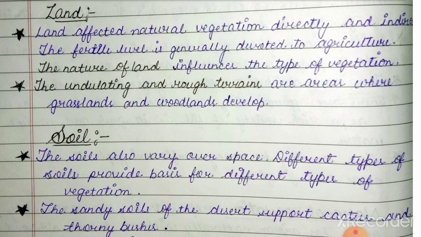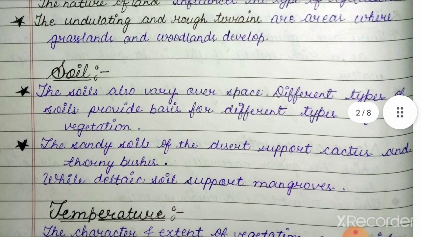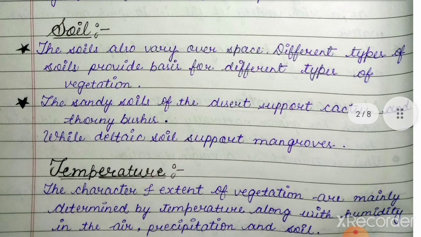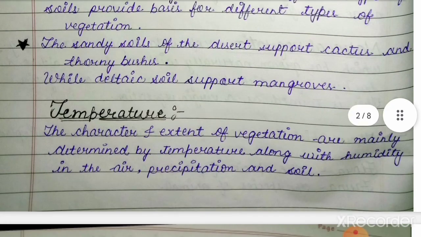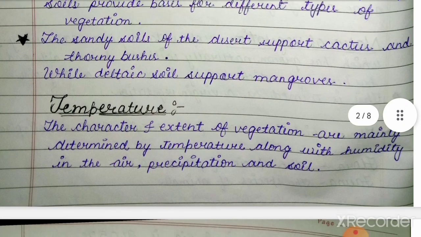So land affects natural vegetation directly and indirectly; fertile land is generally devoted to agriculture. The nature of the land influences the type of vegetation. There are many types of soil: alluvial soil, red soil, black soil, and many more. Soils vary widely over space, and different types of soil provide the basis for different types of vegetation, so this influences vegetation and wildlife.